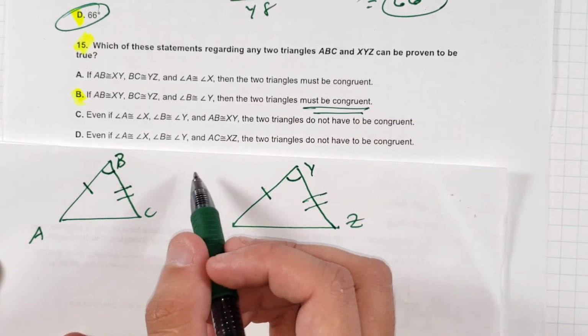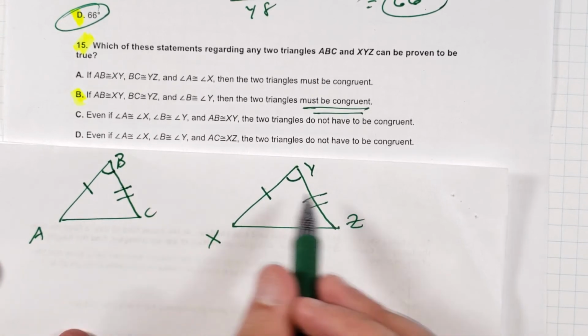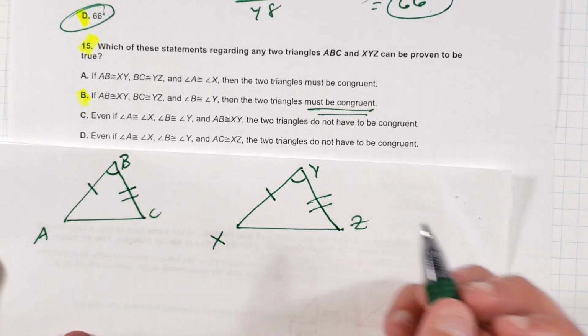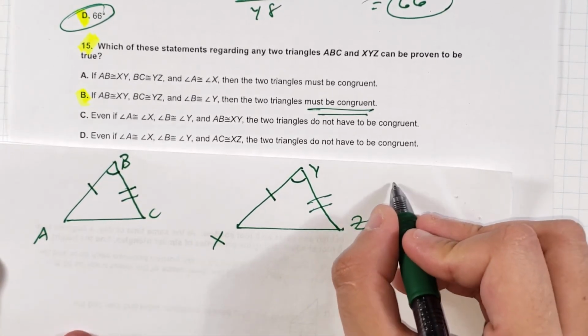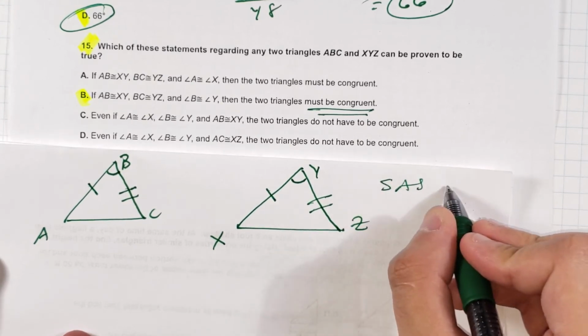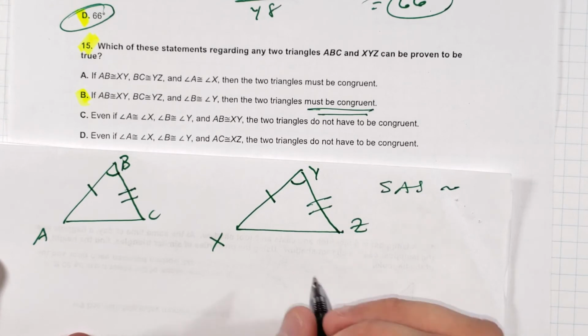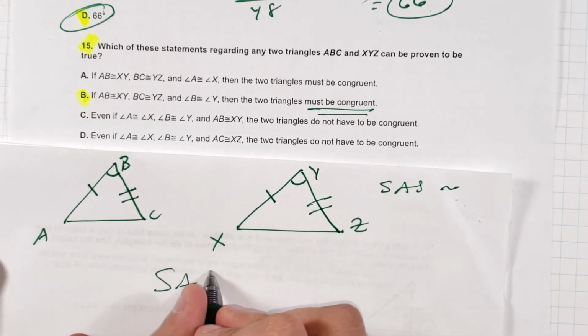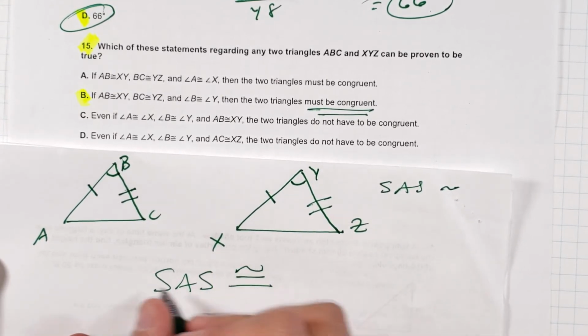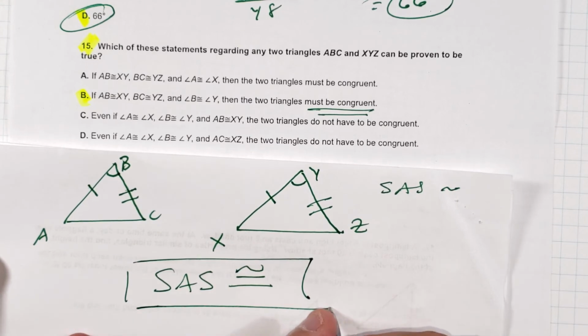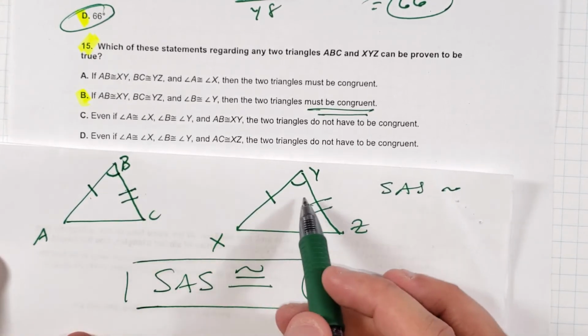Yes, because if you notice what just happened when we did this, we don't end up with just side angle side similarity, we end up with something even better than side angle side similarity. We end up with side angle side congruence. That's really nice. Okay, so yes, these have to be congruent because now we have side angle side congruence.